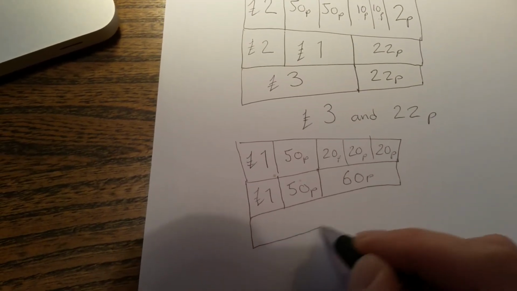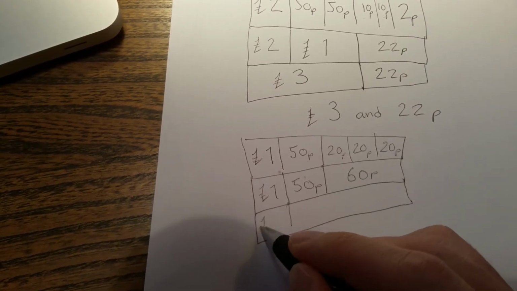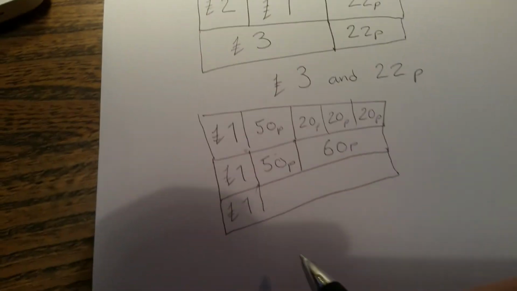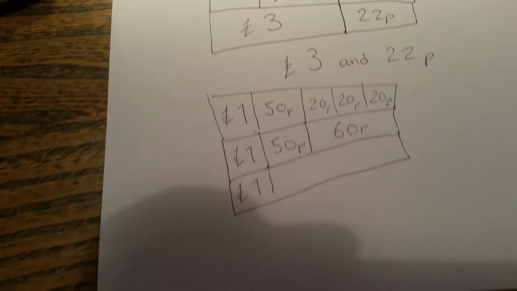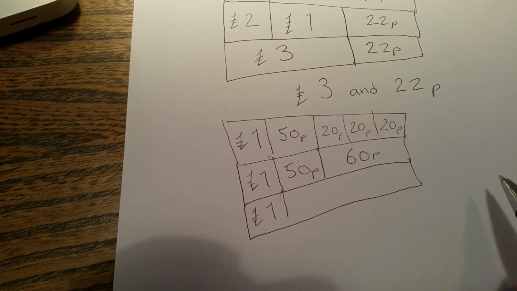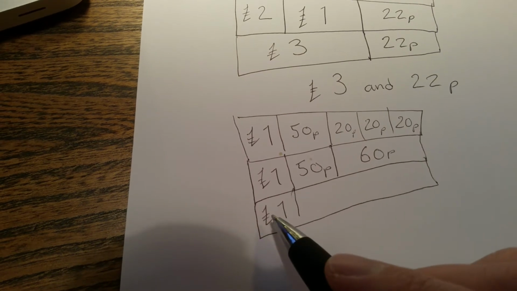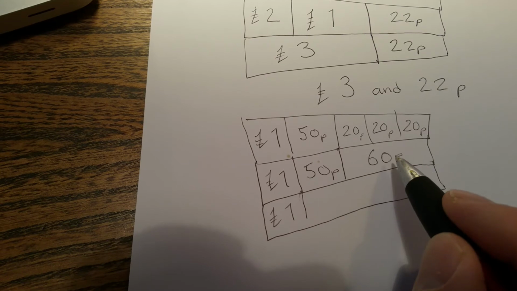Now, I can bring down the £1. I could add the 50 and the 60 together, and I would end up with 110 pence. And that's a perfectly good way of doing it, but I think what I'm going to do is remind myself that to make £1 I need 50p and another 50p.